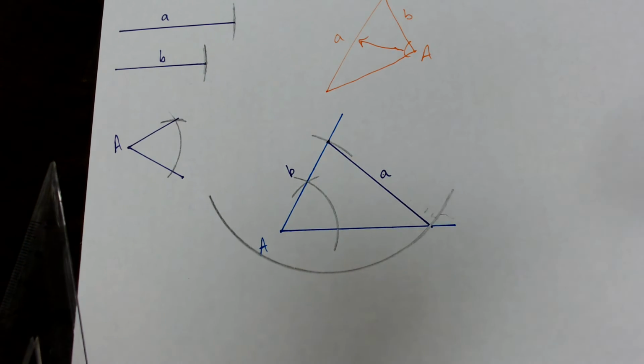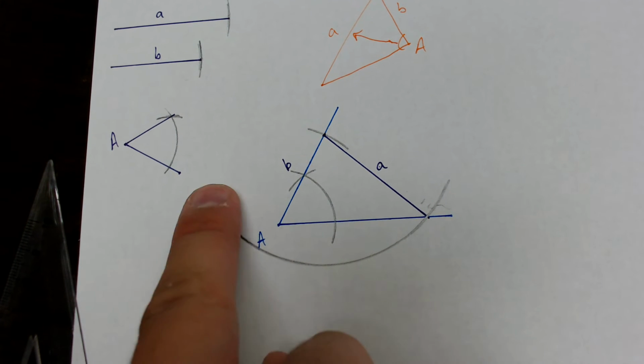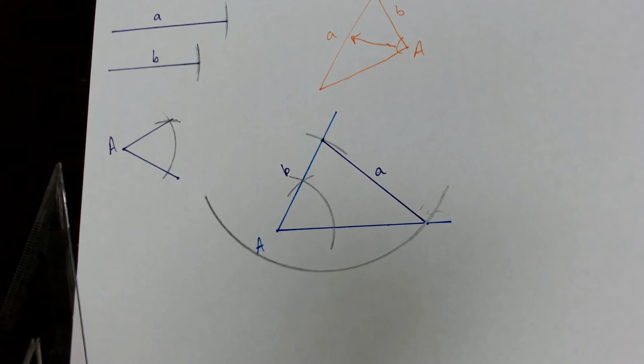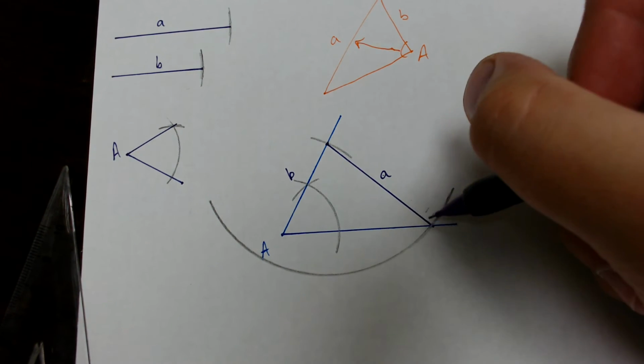Sometimes when you continue doing this construction, if you keep drawing it, sometimes this arc will be so shallow that, I need a pencil. Found a pencil.